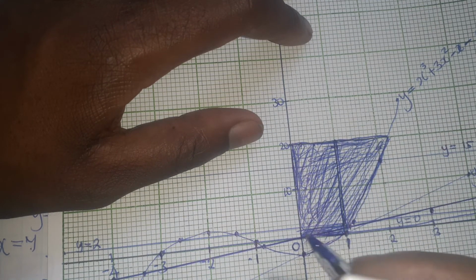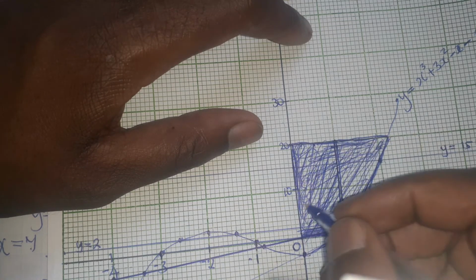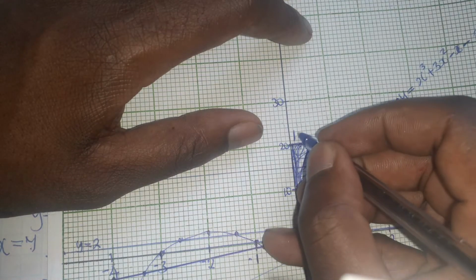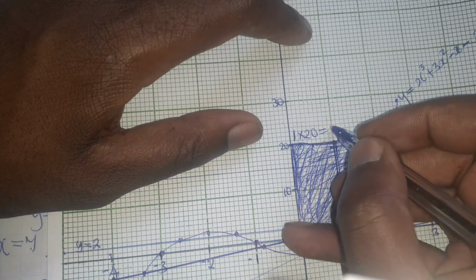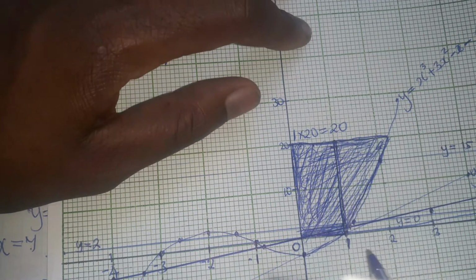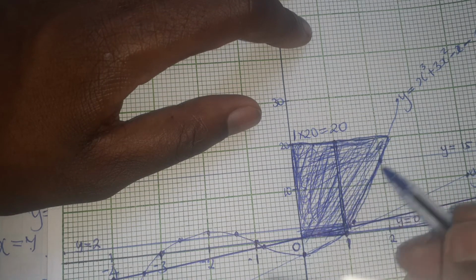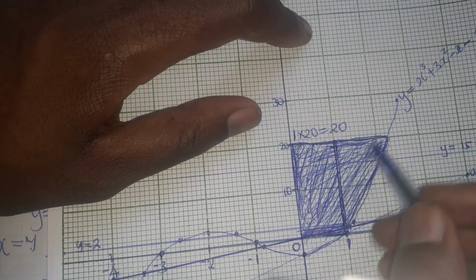So this side, what do we have here? Here we have 1. Then this side we have 20. So you multiply 1 by 20. So for this rectangle, the area is what? It's 20. Then I said this one, I'm going to treat it as a triangle.